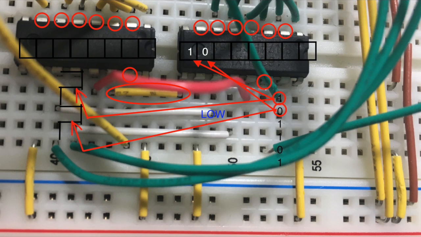Once all of the bits are inputted into the 595's memory, the latch pin, which has been held low this whole time, is held high so as to output all of the bits in the 595's memory.